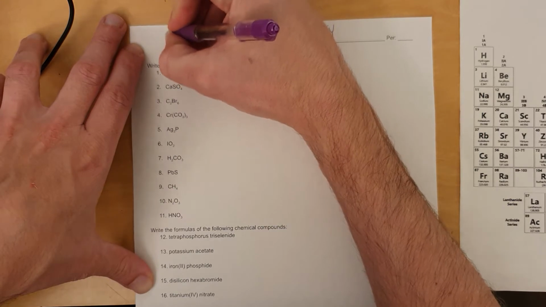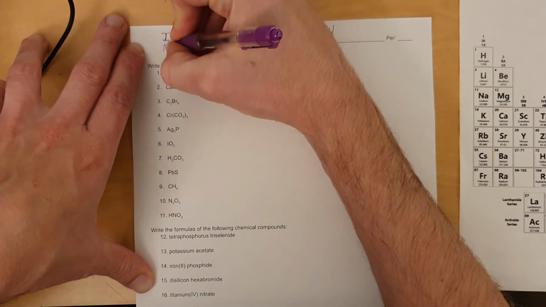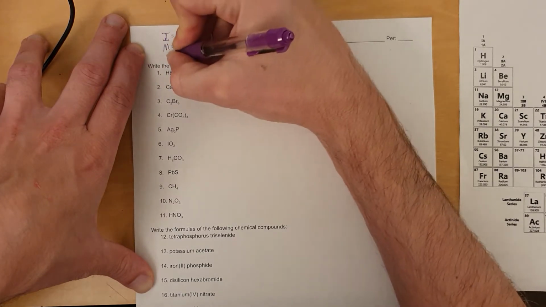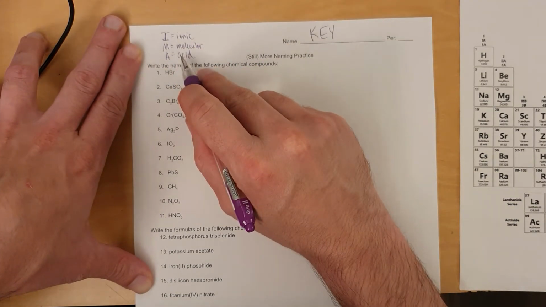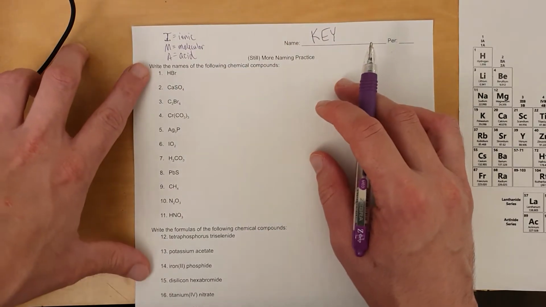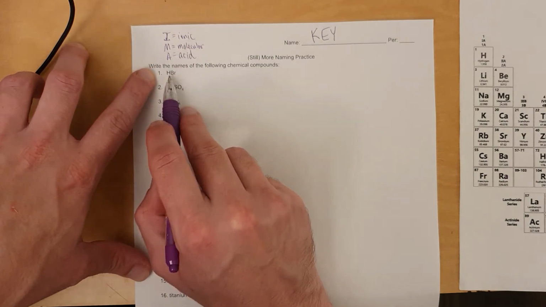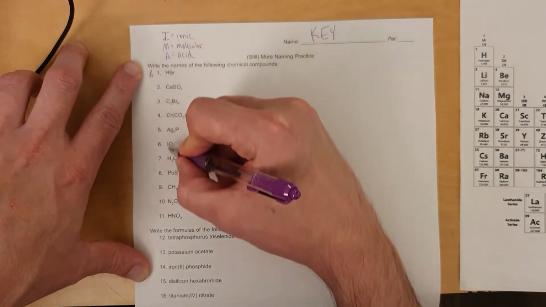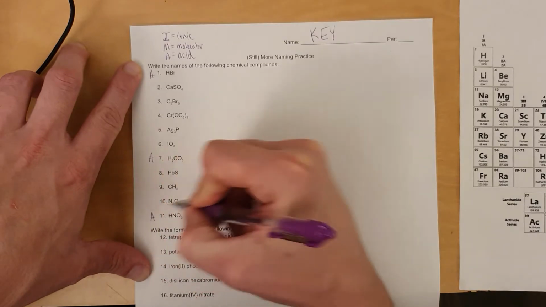So we'll say I for ionic, M for molecular, aka non-ionic, and A for acids. These are the three categories of chemicals because these are the three types of naming rules that we have looked at. So the first one on the list, it's an acid. Acids start with H. So this is an acid. And speaking of acids, what else starts with H? That's an acid. And that's an acid.